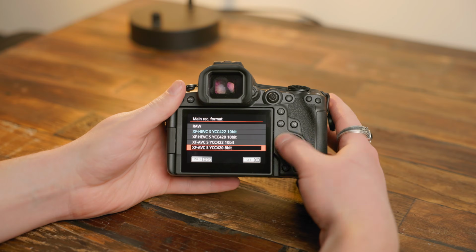Now the format you choose actually can make a huge impact in the final quality of your video file, but also the file sizes and how easily your computer can play back these files. First is RAW. RAW is exactly what it sounds like. It's just like raw photos.